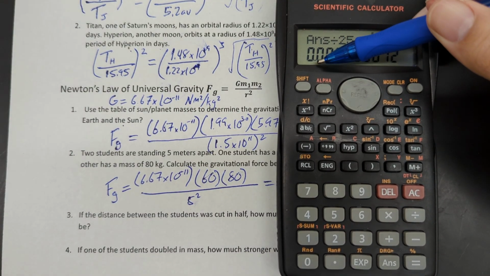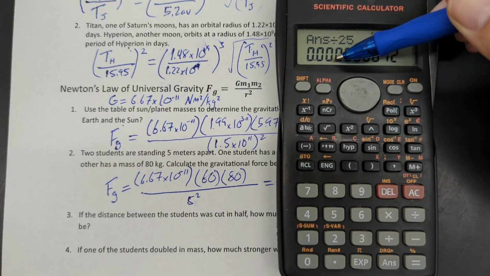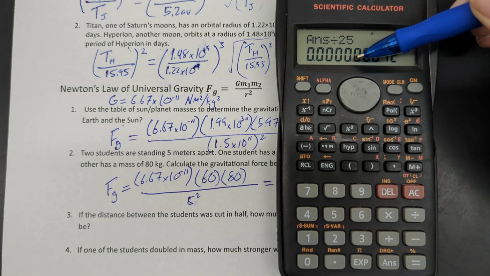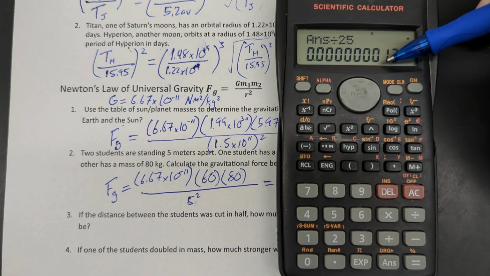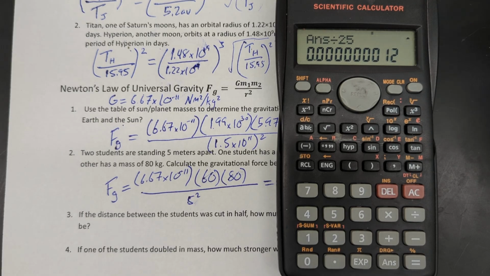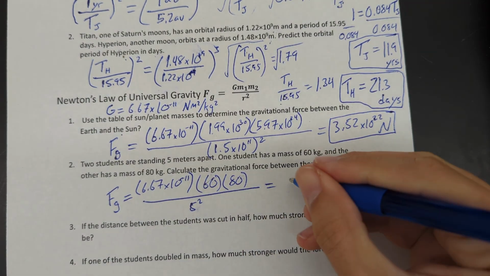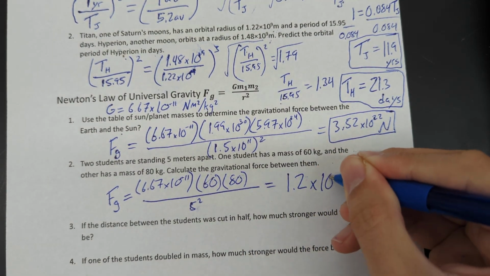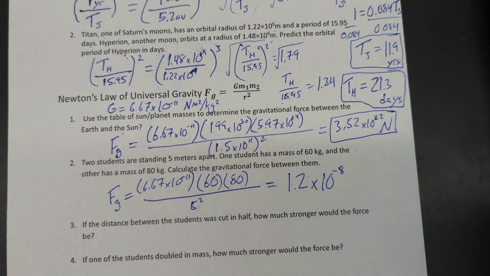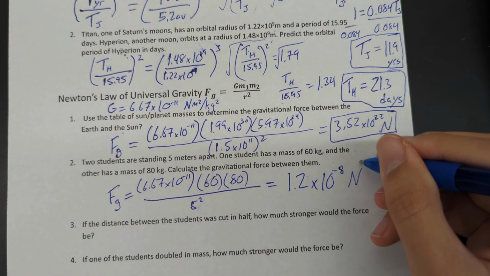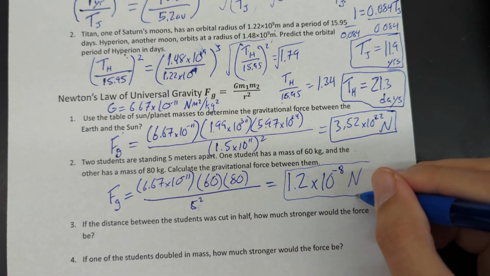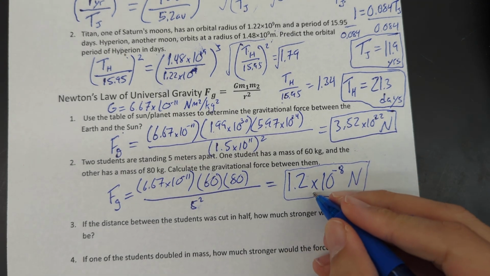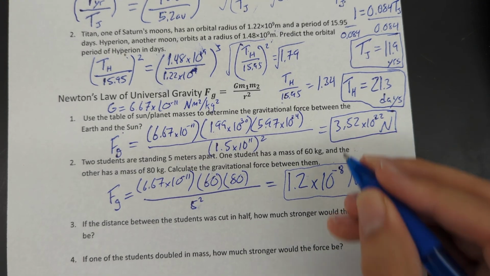Here we go. Let's count how many spots we move it over. 1, 2, 3, 4, 5, 6, 7, 8. So 1.2 times 10 to the negative 8. And our units are newtons. So two smaller masses will have a much smaller force on each other than two large masses.